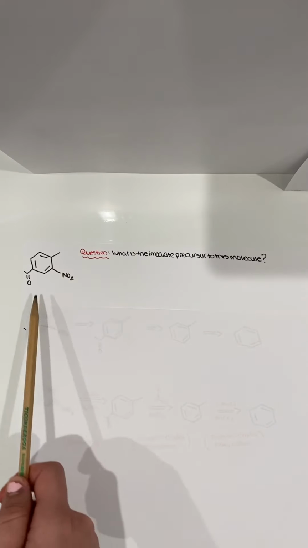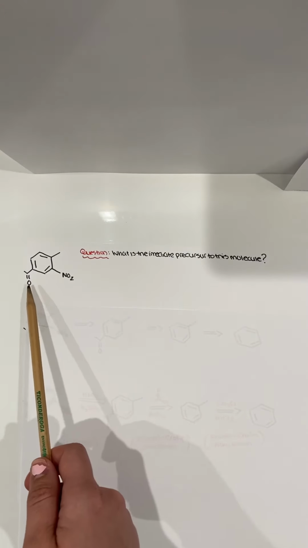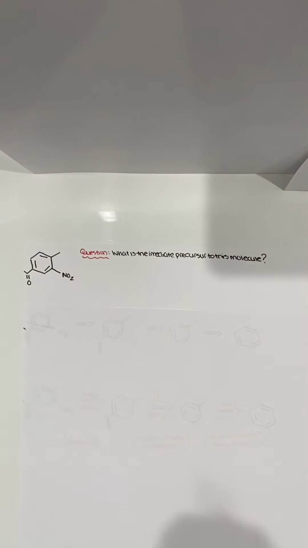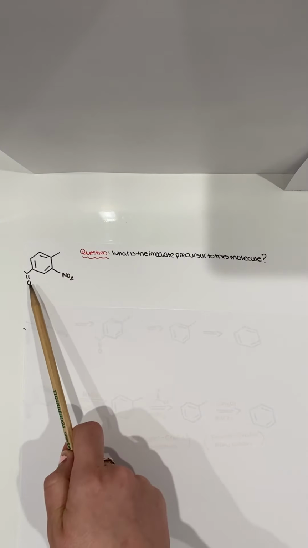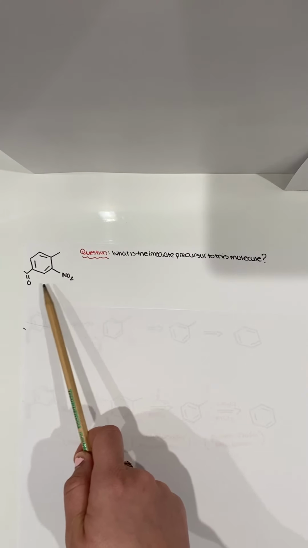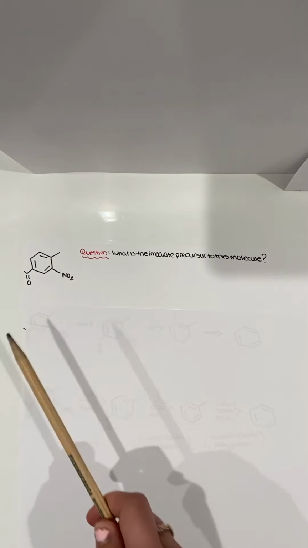methyl group. The acyl group is also a deactivator because it is electron withdrawing, and it is in the para position to the methyl group. And in terms of the acyl group and the nitro group, the nitro group is meta to the acyl group.